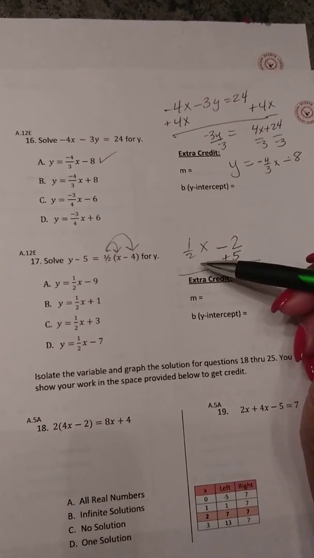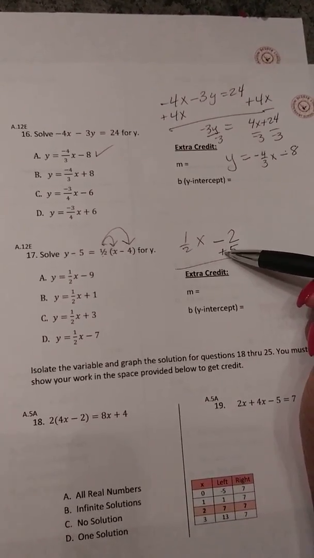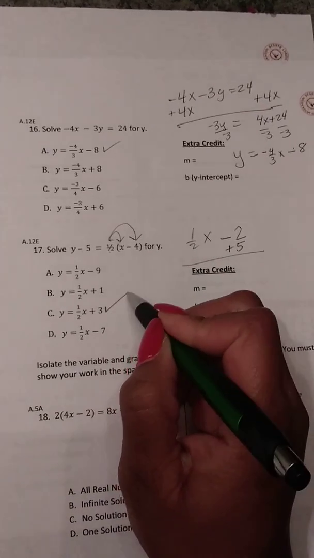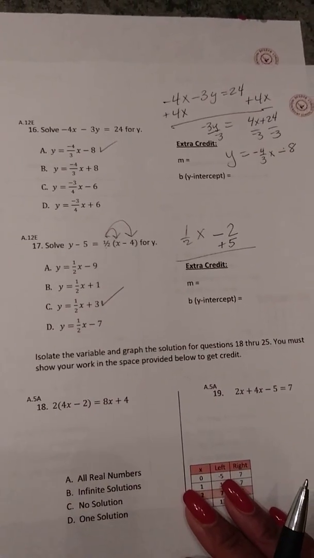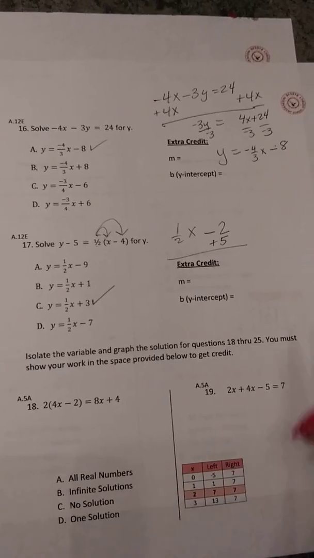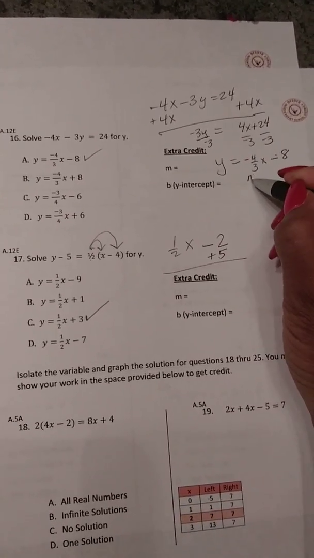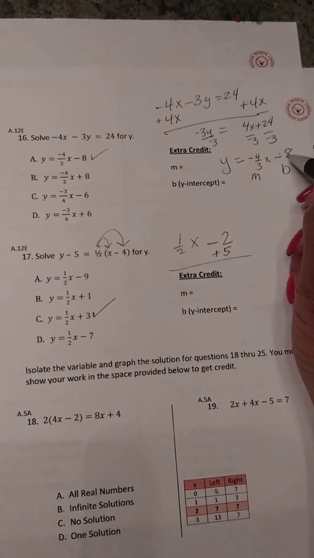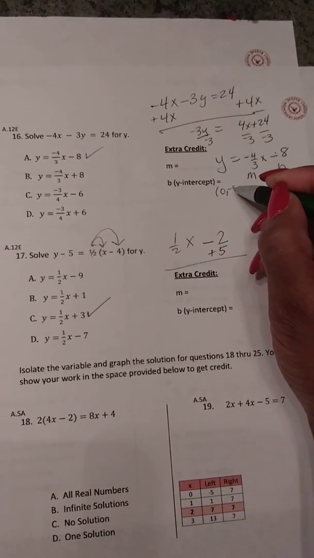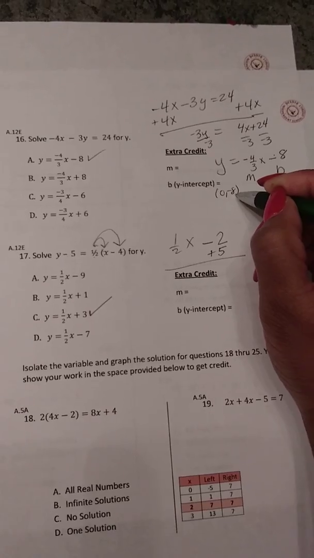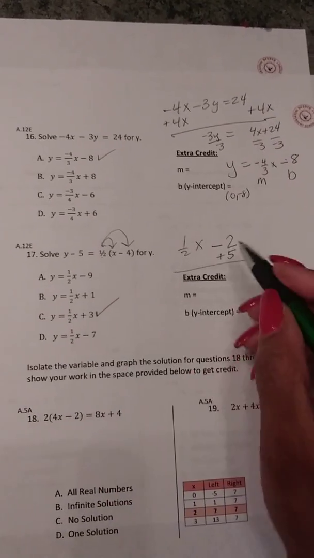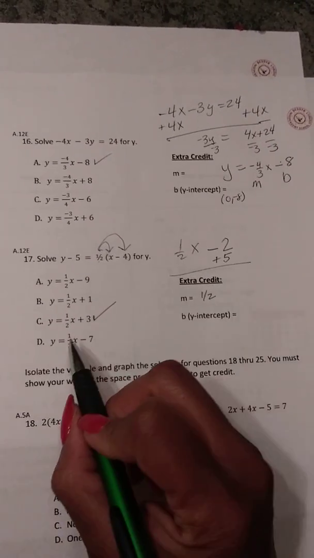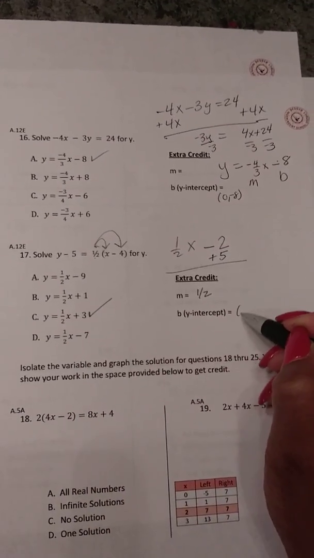What do you get? 1/2 x plus 3. Extra credit. What's m? What's b, the y-intercept? Negative 8. What's m? 1/2. What's b? 3.